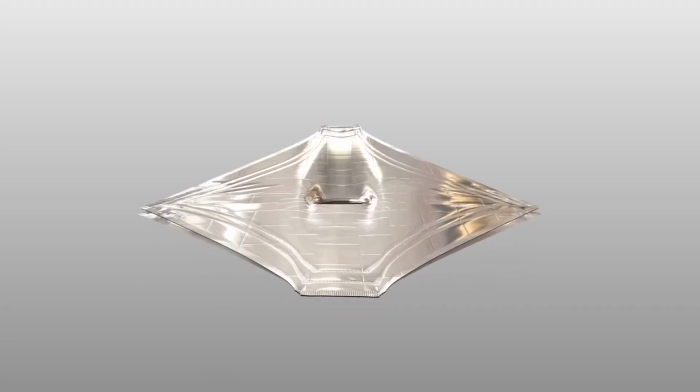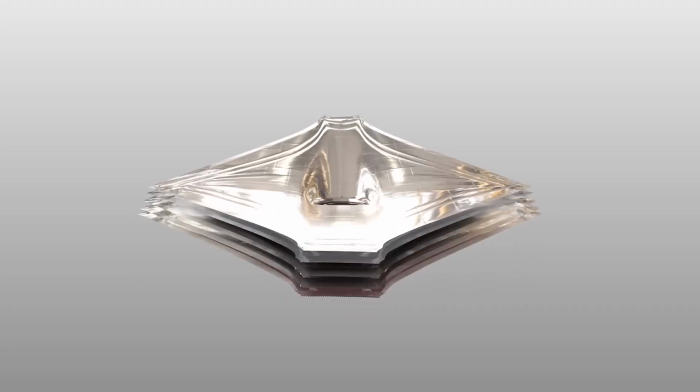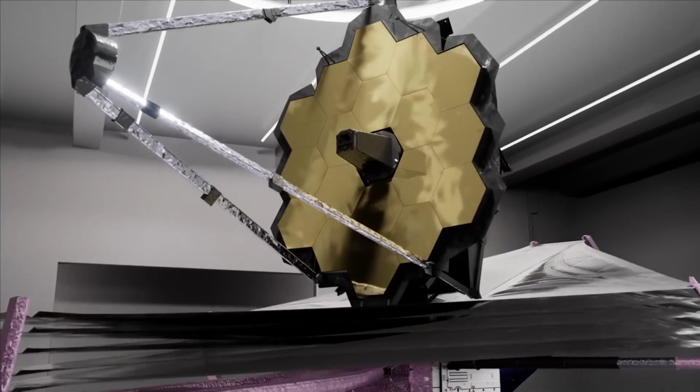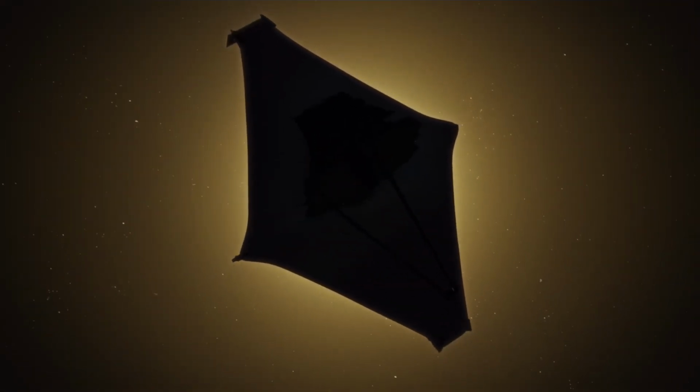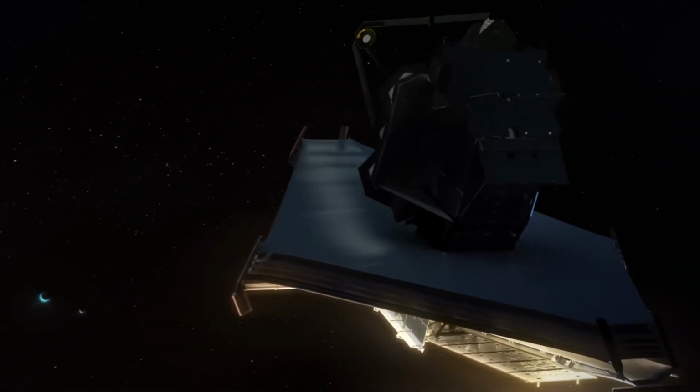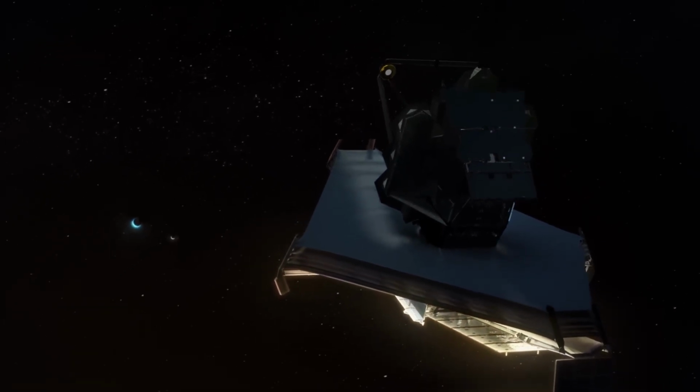So we looked at everything from 2 layers all the way up to 7 layers, and via these computer simulations, the mathematical models told us that 5 layers was the right number and would do the trick. The sun shield basically has 2 primary jobs. The first is just to provide shading for the telescope, to keep it in darkness, to block the light of the sun. So as the telescope points all over the sky, we always wanted it to be in the shade from the sun. And that kind of determines the overall size of the sun shield.